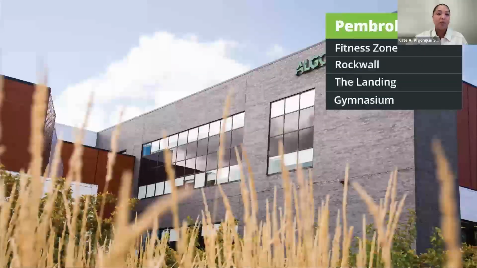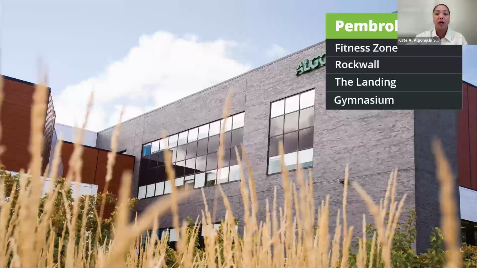So we also have a Pembroke campus. So the Pembroke campus has a fitness zone and a 2-story rock climbing wall, a gymnasium that offers the same intramural sports as Ottawa. On the Pembroke campus, you will find the Landing, which is our licensed lounge on campus, and it is also used as an event space.